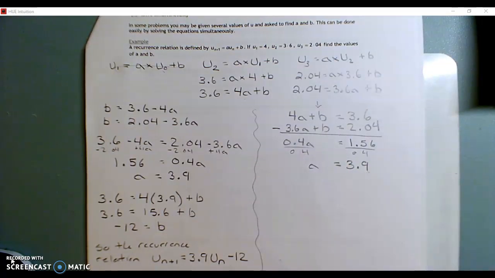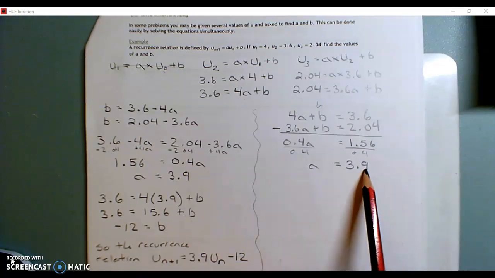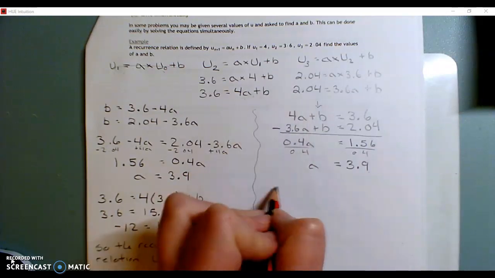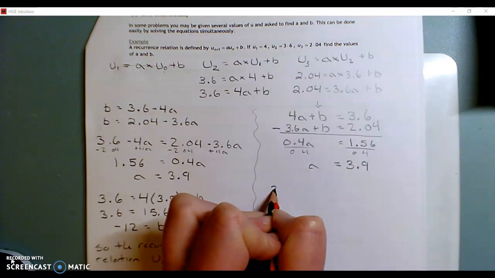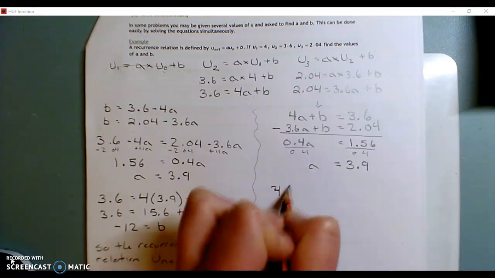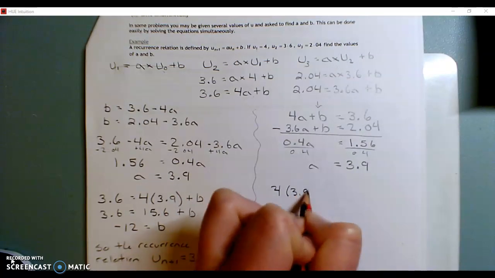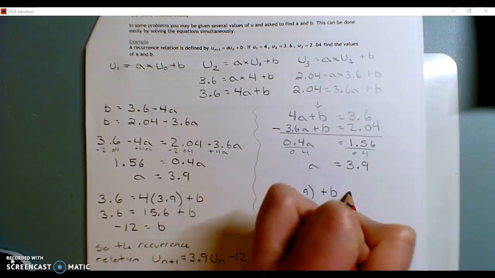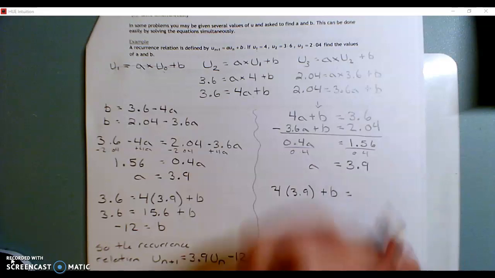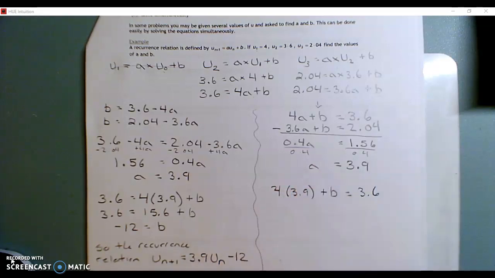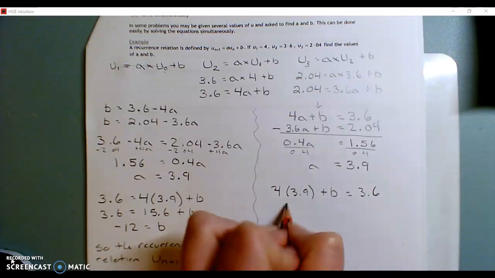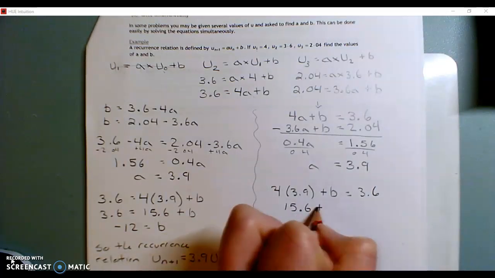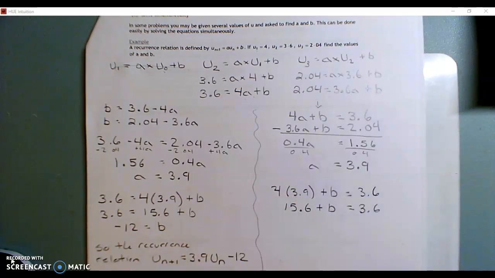After I have that, I can use the same substitution that I did on the other side. I just substitute it back into one of the equations. I will pick the first one. So 4 times 3.9 plus B equals 3.6. 4 times 3.9 gives 15.6, plus B equals 3.6.